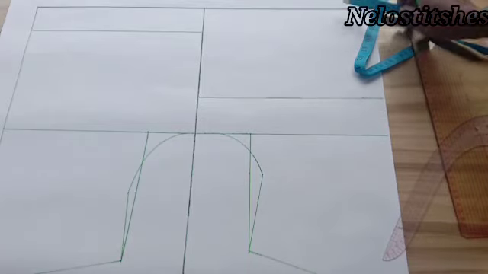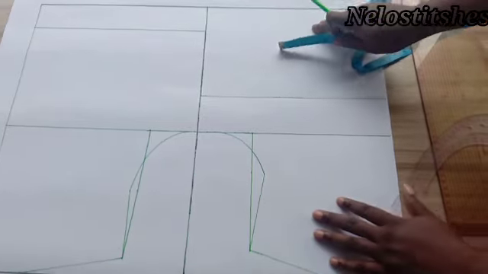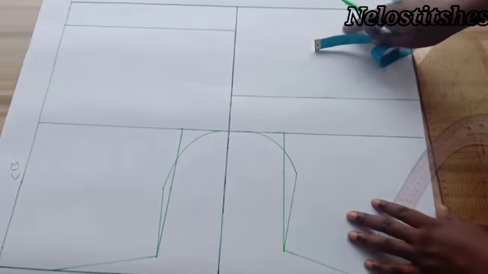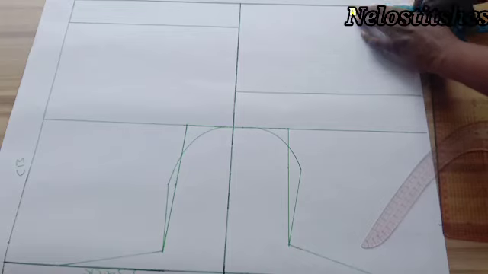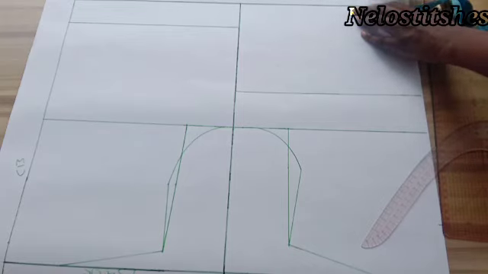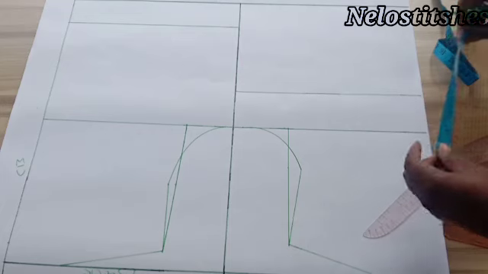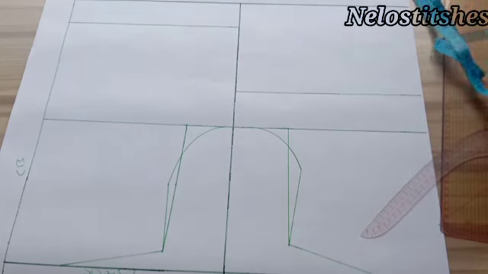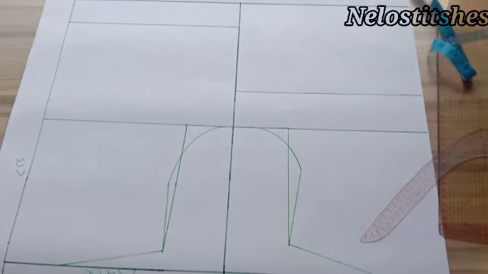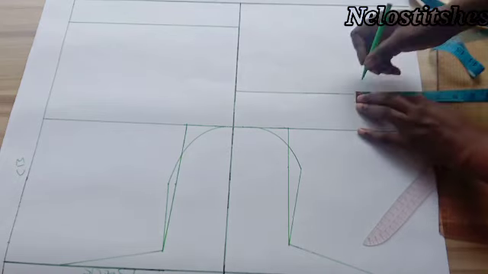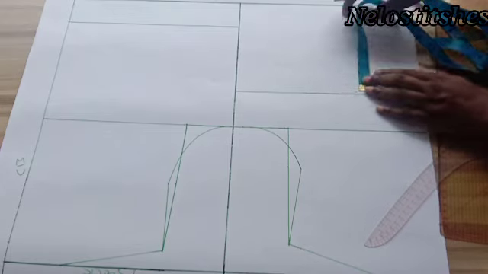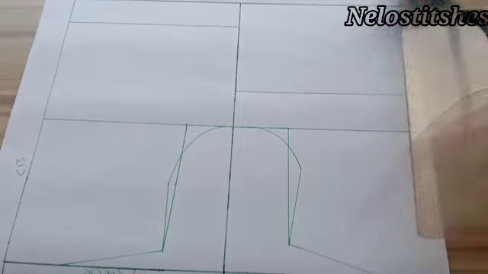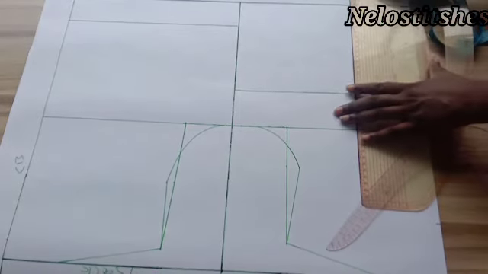Next, I'm going to take my apex, that's my nipple to nipple measurement, which is 8 inch, divided by 2. I'll have 4. So I'll be marking my 4 inches here, taking my 4 inches this way. From the bust line, I'll come down by 1 inch for my dart.